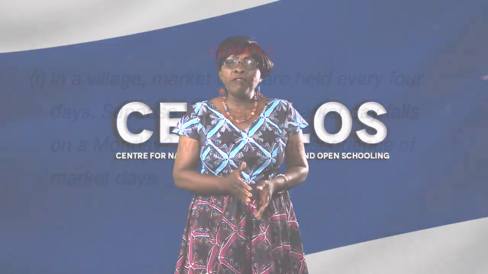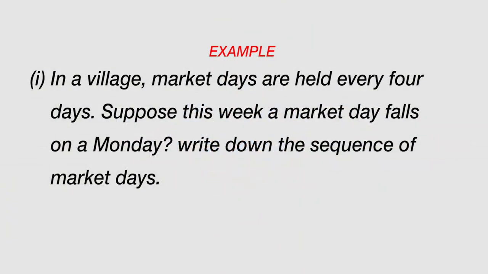Now we want to look at one such example. Suppose in a village, the market days come every 4 days. And this week, the market day falls on a Monday. Can you write down the sequence of market days for the next few weeks?